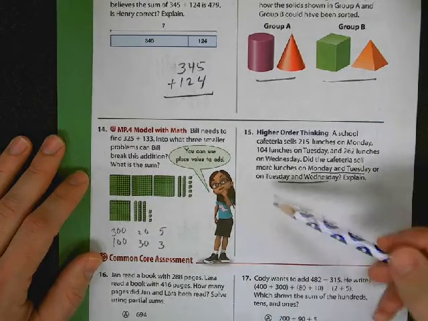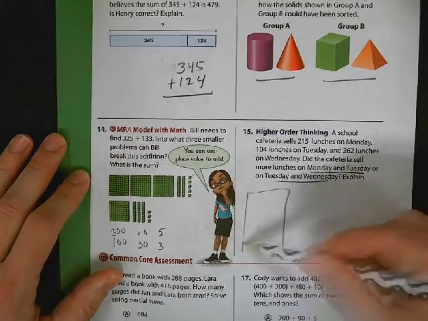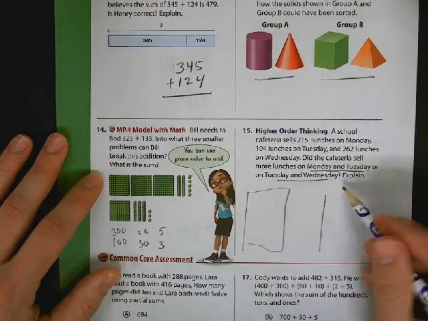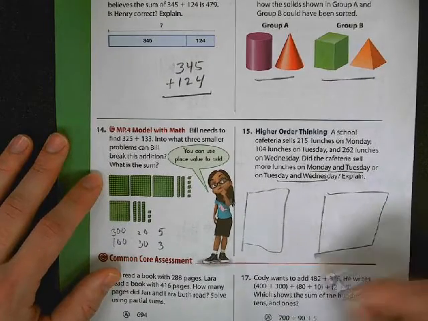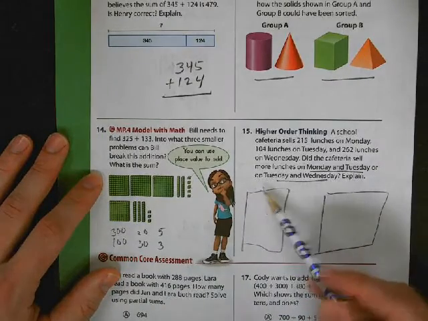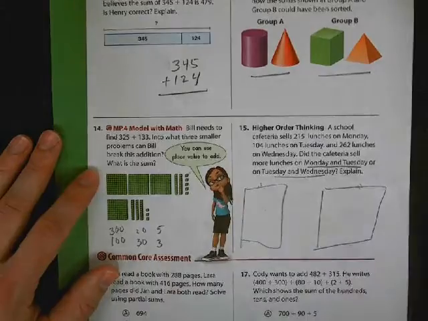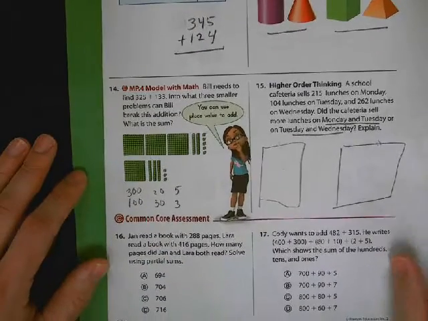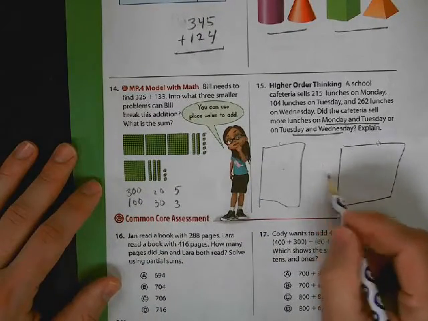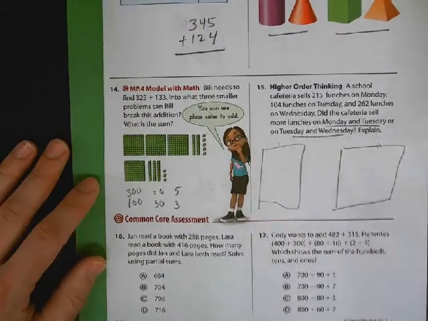So that's pretty easy. You're just going to take Monday and Tuesday and add them together over here, and Tuesday and Wednesday over here, and figure out which one's bigger. Did they sell more on Monday and Tuesday, or Tuesday and Wednesday? Just divide it up, add it, compare them, and you can even put a greater than, less than sign in the middle, and explain.